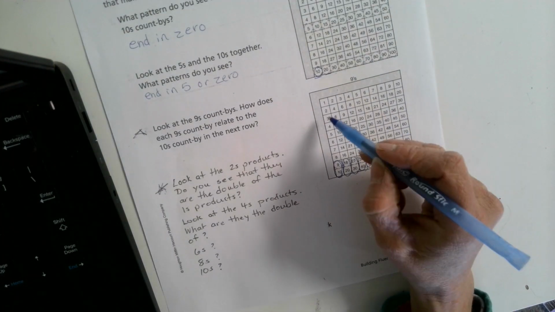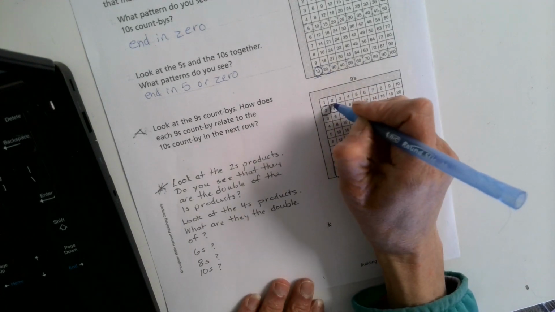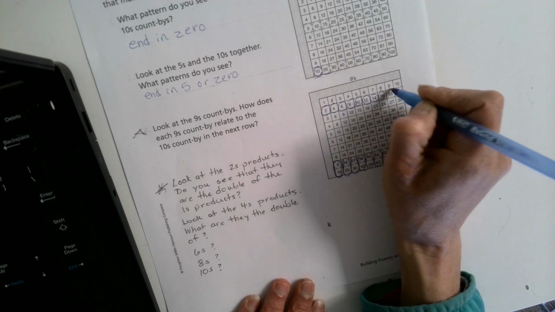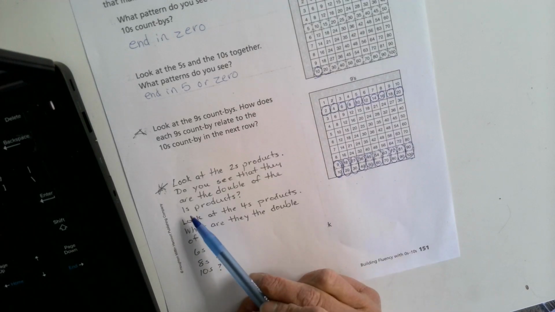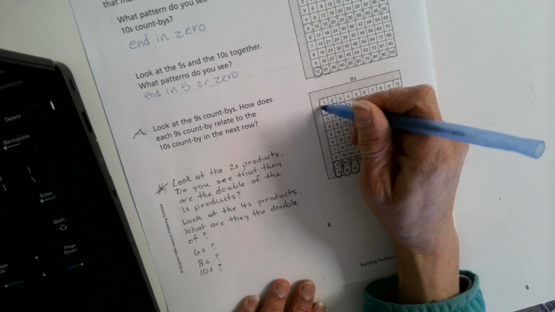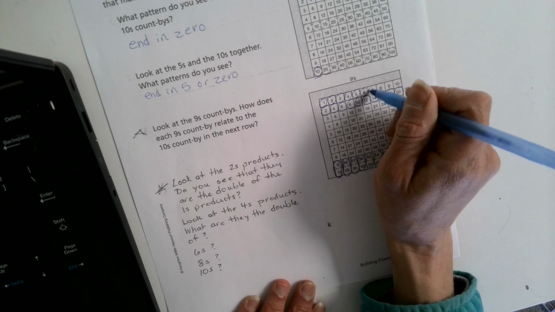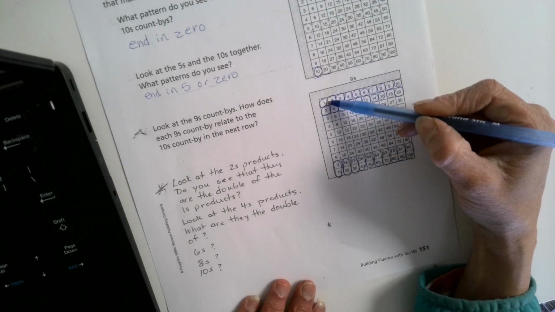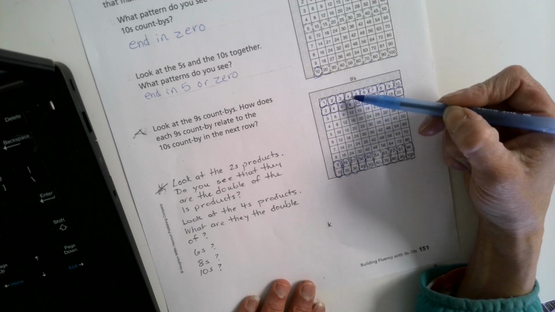Also on your twos products, if you go to your twos up here, you have 2, 4, 6. Your count bys are counting by twos. You're skip counting, right? It's repeated addition. Do you see that the 2 products are actually the doubles of the ones? 1, 2, 3, 4, 5, 6, 7, 8, 9, 10. If you double 1, the product of 1, you get 2. Double 2, you get 4. Double 3, you get 6. Double 4, you get 8.